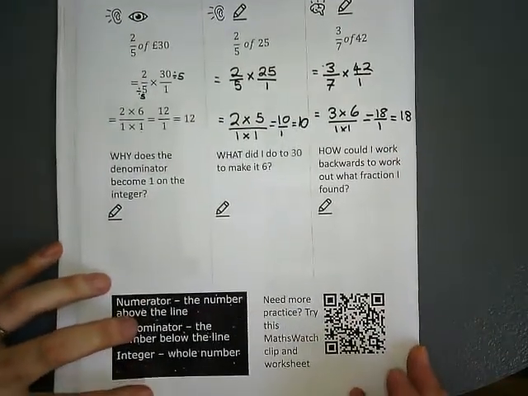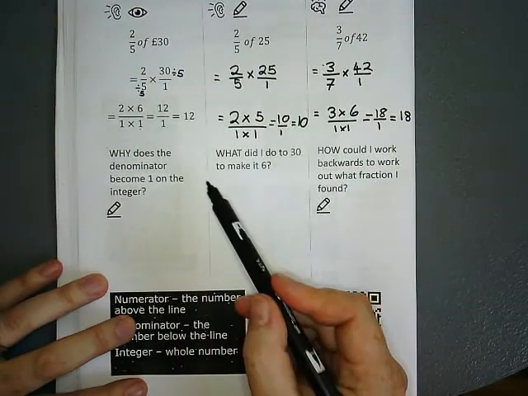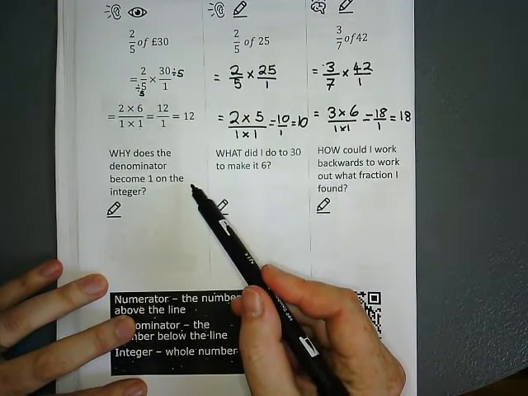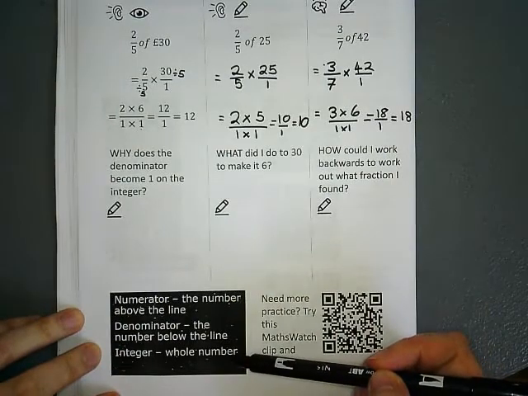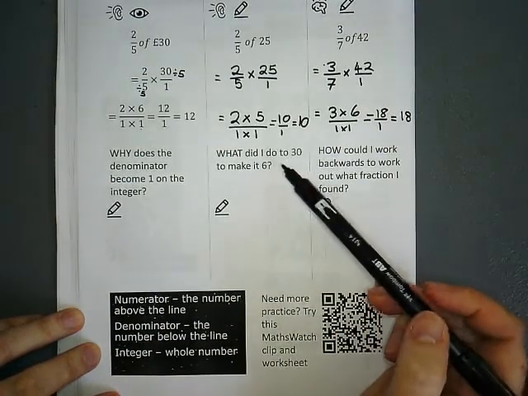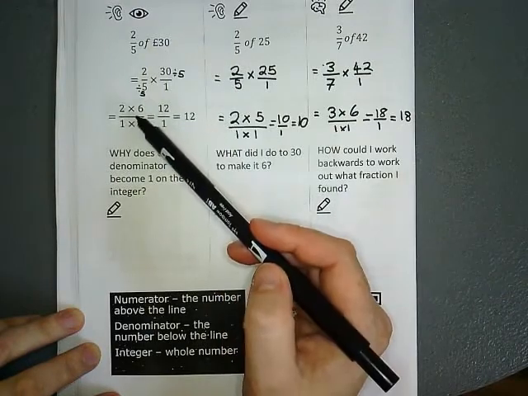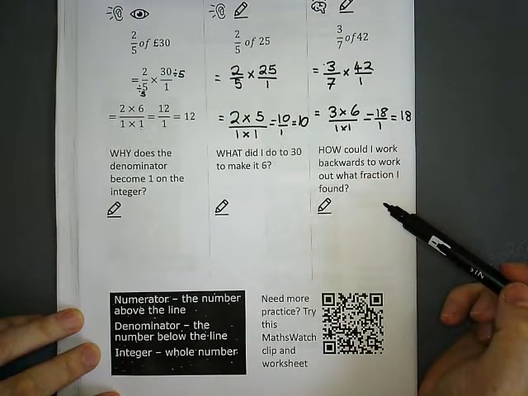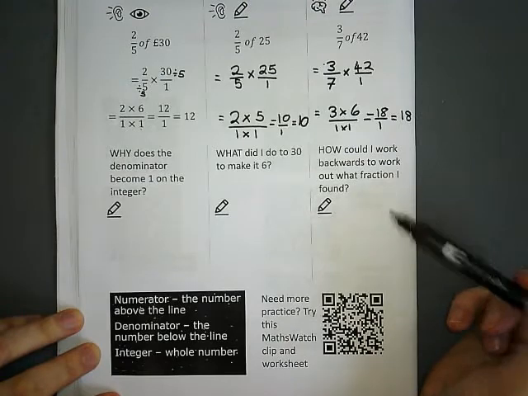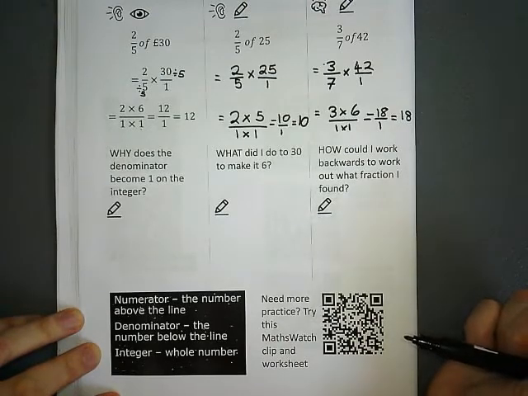Right, you now have 3 questions to think about. Why does the denominator become 1 on the integer? Remembering what integer means. What did I do to my 30? So I ended up with a 6. And then a trickier one. How could I work backwards to work out what fraction I was finding? Okay, pause whilst you have a think about those.